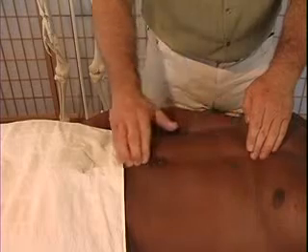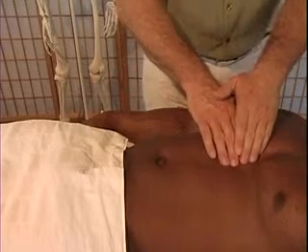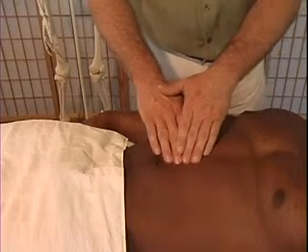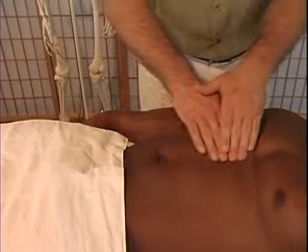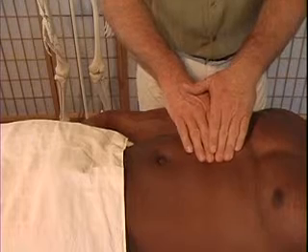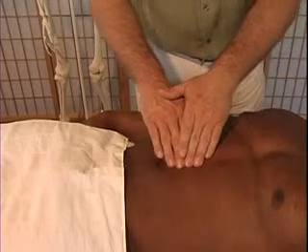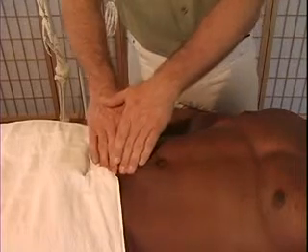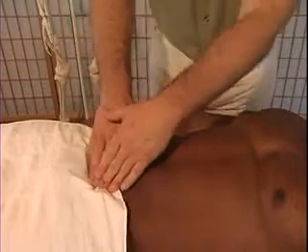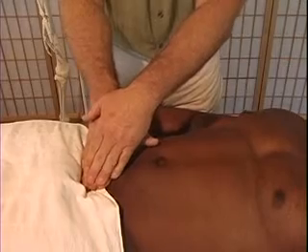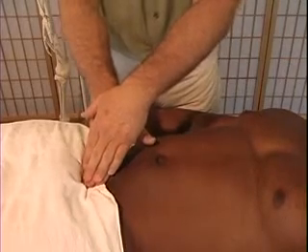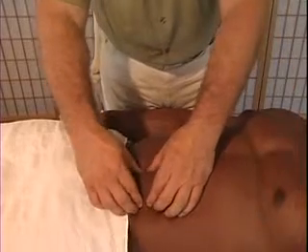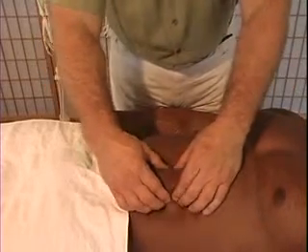This is the linea alba that runs down the center, a thick connective tissue aspect of this muscle. So we're just going to use a flat palpation to slide across this connective tissue all the way down to the pubic crest and the pubic symphysis, which is in the center. We can outline this muscle also using a pincer palpation.